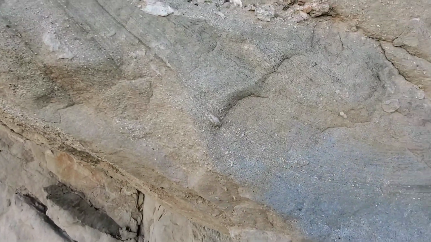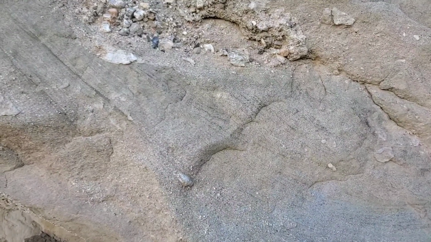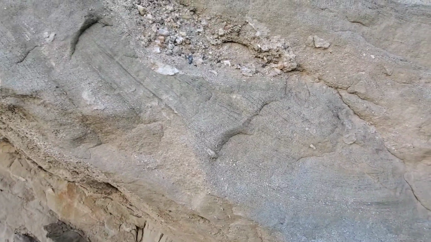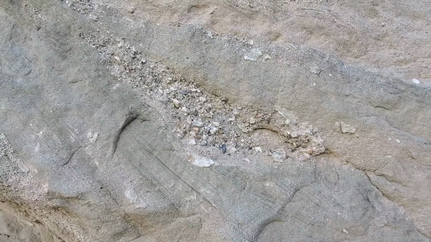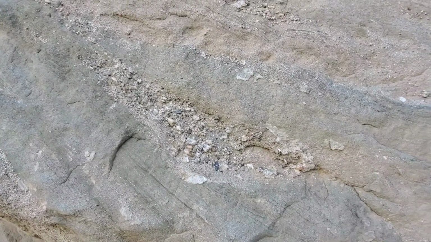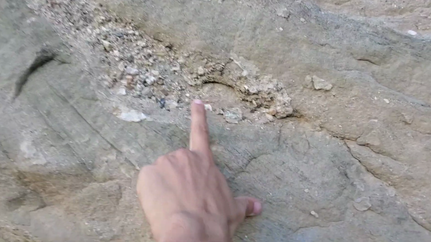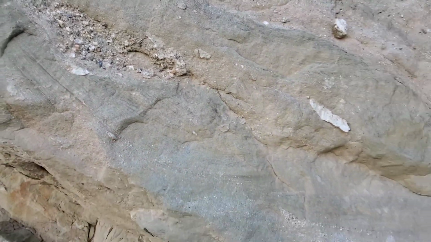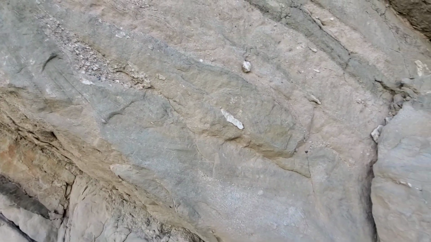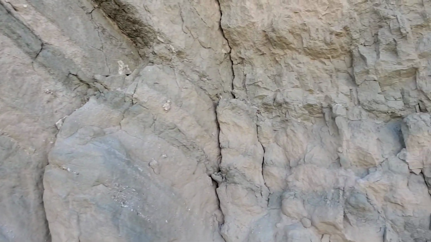So you've got this area here which is climbing ripples, smaller channel carvings. I mean, really small. Look at the size of that. And you can work your way up.